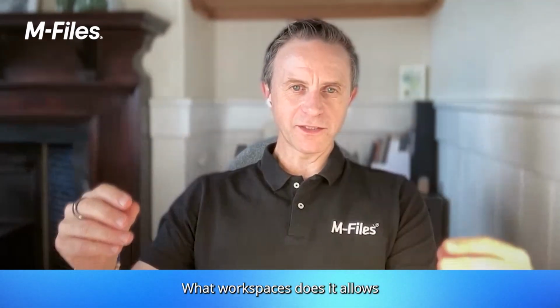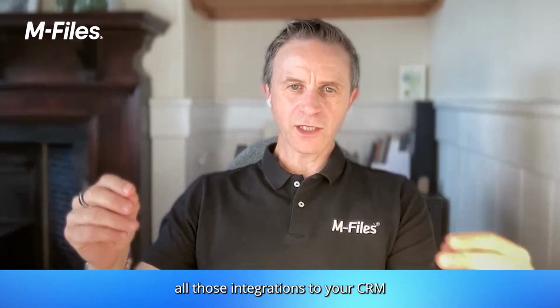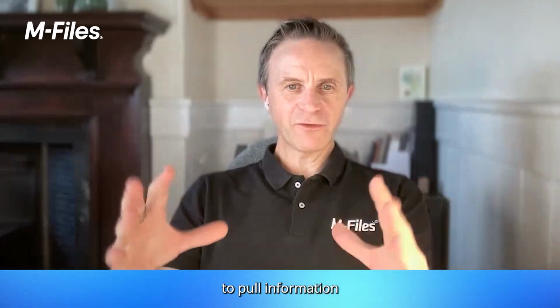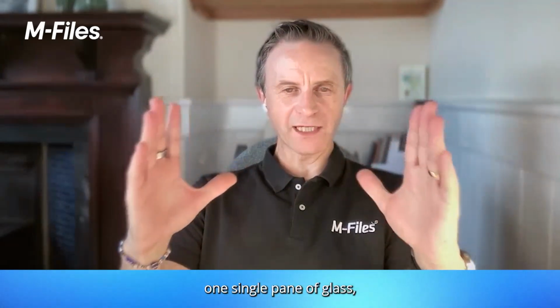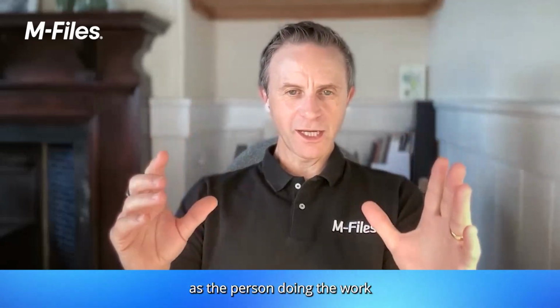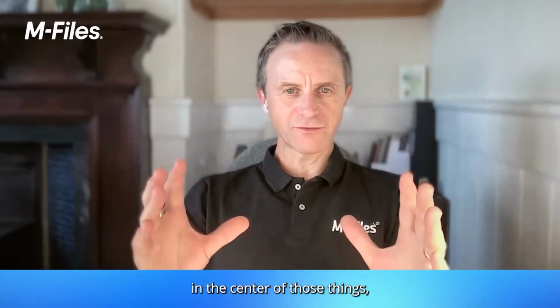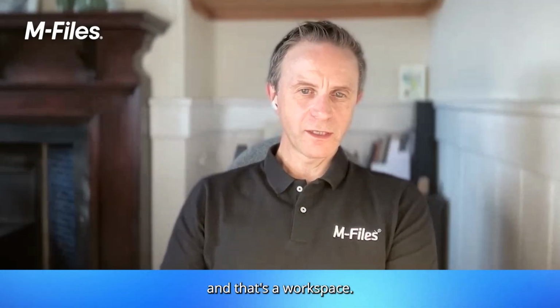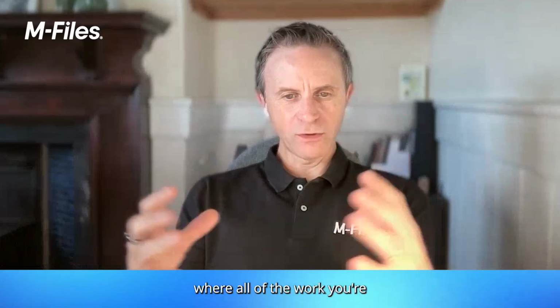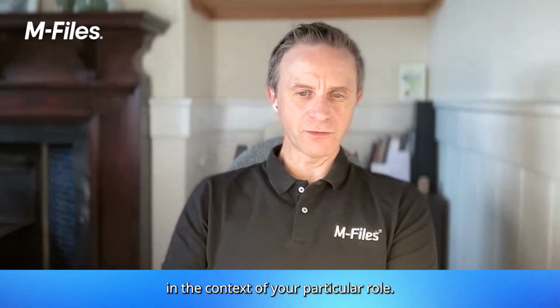What Workspaces does is allow all those integrations to your CRM and your ERP to pull information into one single pane of glass, one view for you as the person doing the work, with your documents at the center. That's a workspace. It's pulling into one single place all of the work you're trying to do, in the context of your particular role.